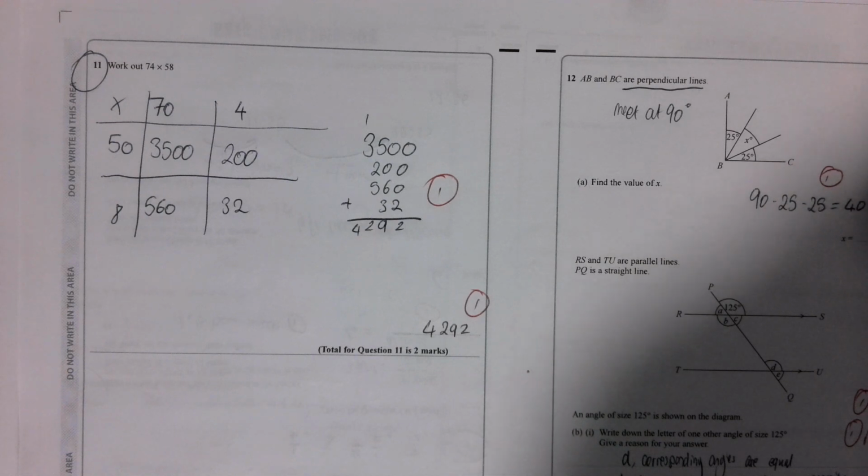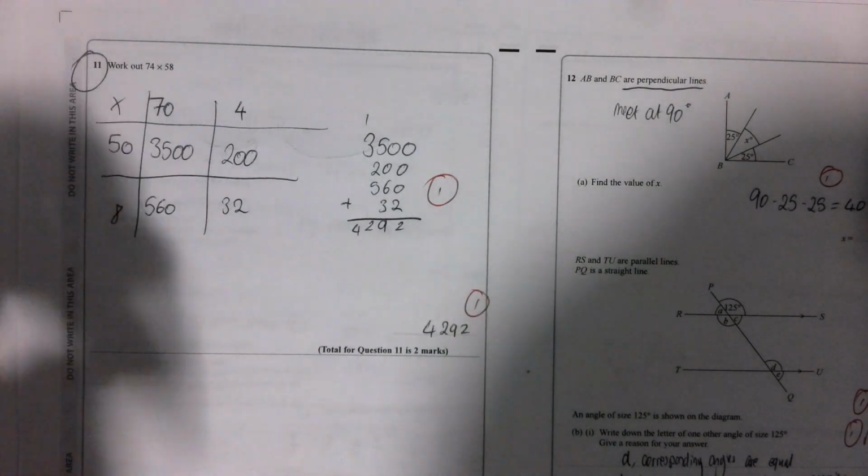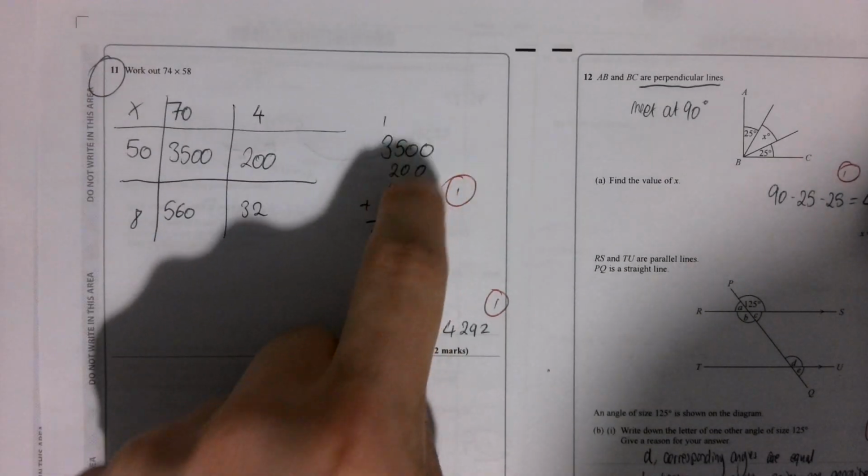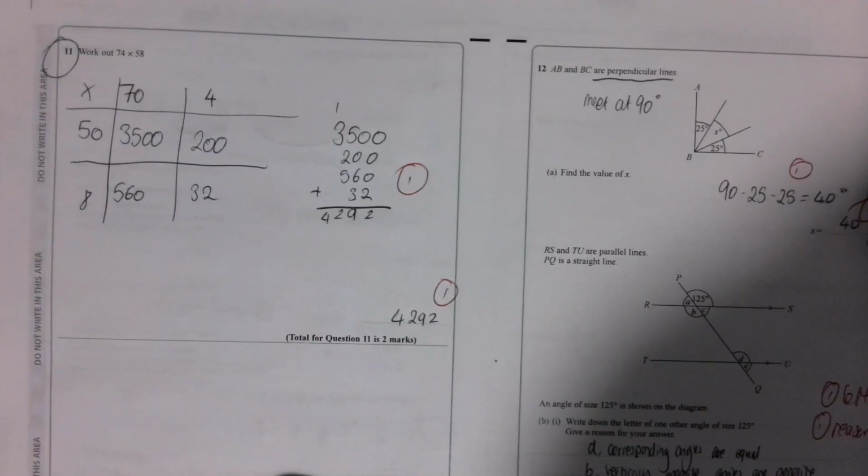Show full working out, you get 1 mark for the working out. Whatever method works best for you. I always prefer grid, so I've just laid it out like this. So very clearly doing my individual multiplications and then adding them together. 4,292.